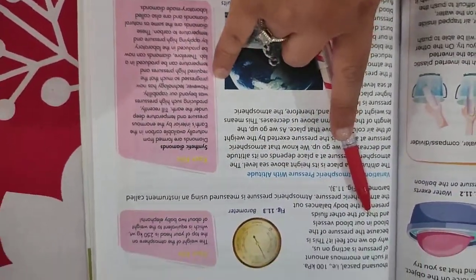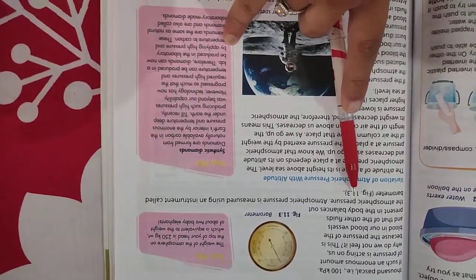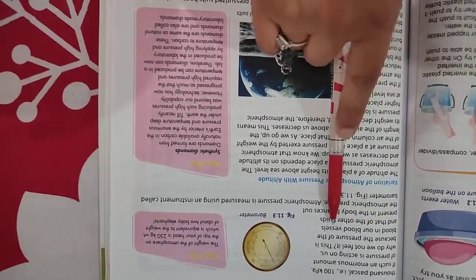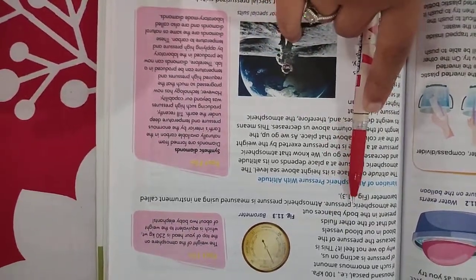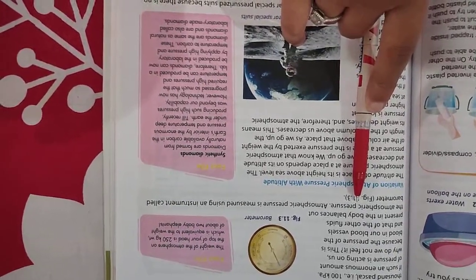It means that it is too much, but we do not feel this weight of atmospheric pressure because there is some pressure in our blood vessels, and that balances out the pressure of the atmosphere which is present outside our body.